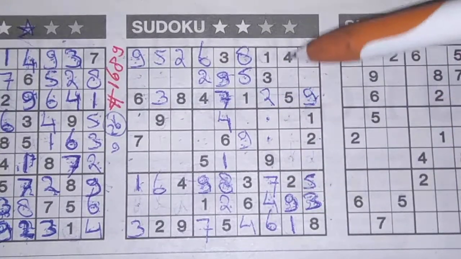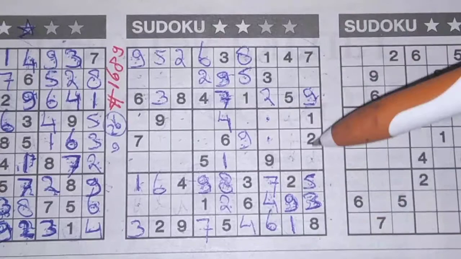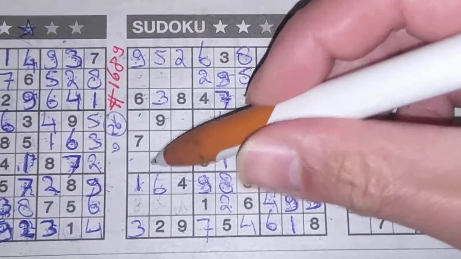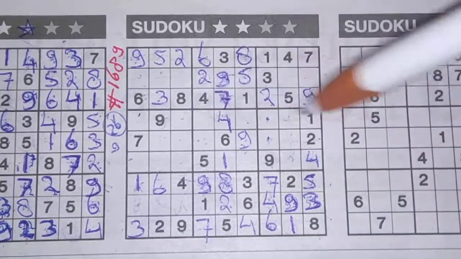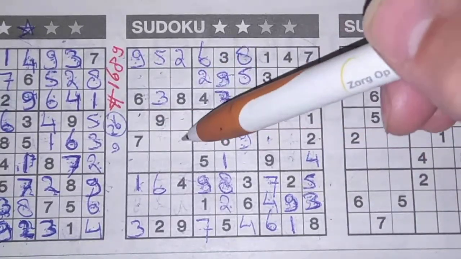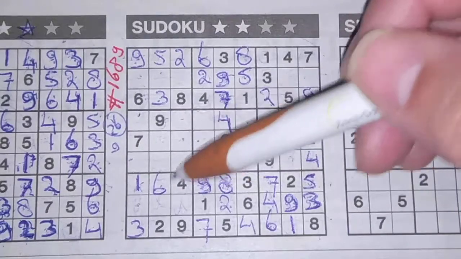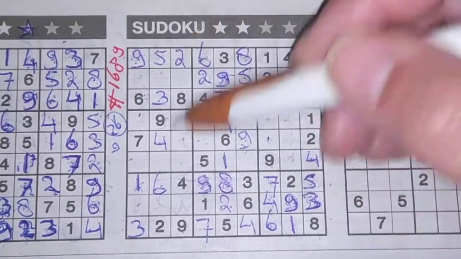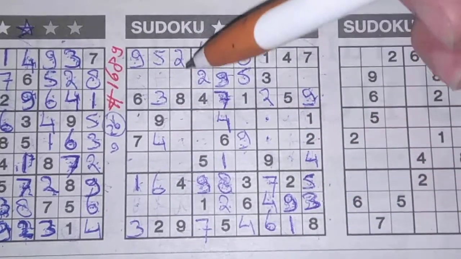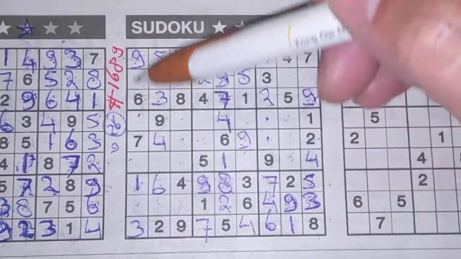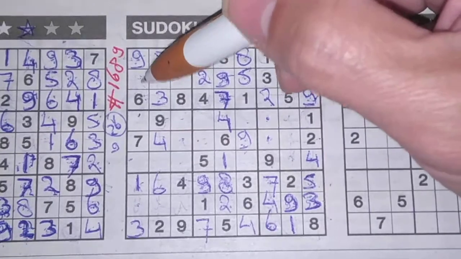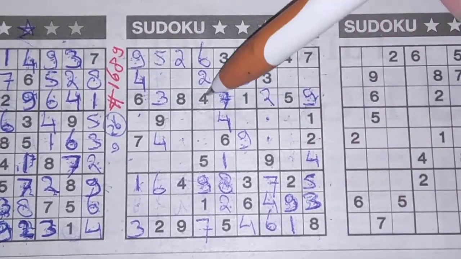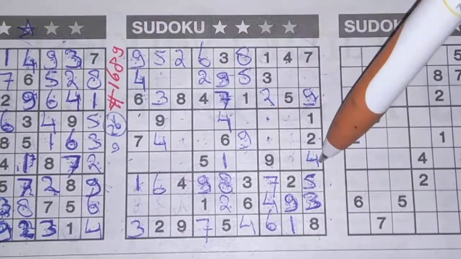4 in this column, 4 in the column next. So in the last column, the only place for the 4 should be there. 4 in this row, 4 in that row. So in the middle row, only 2 places for the 4 should be here or there. We see here 4, no 4 there, 4 should be there. 4 in the third column, 4 in the second column, the column next. So in that column, the first column, the only place for the 4 should be there. And all the 4s are used.